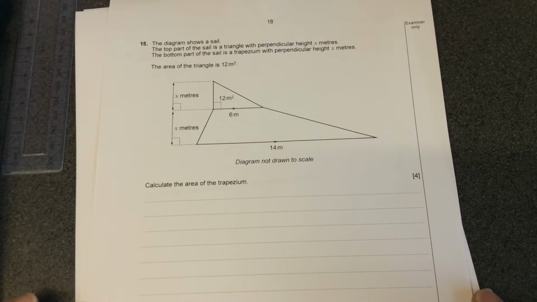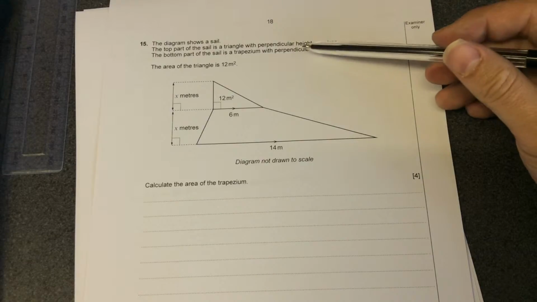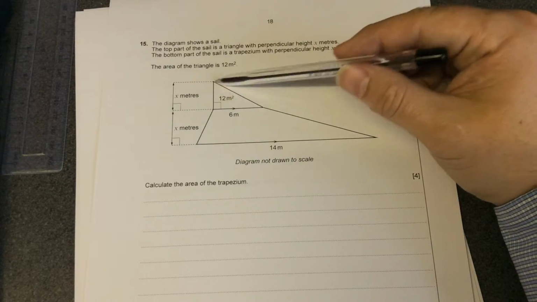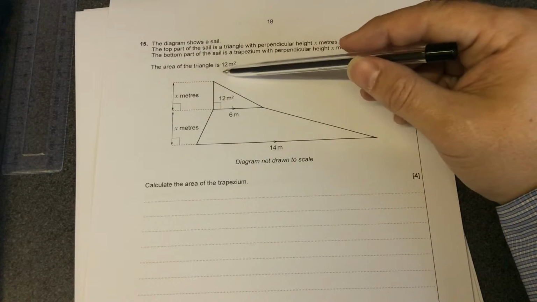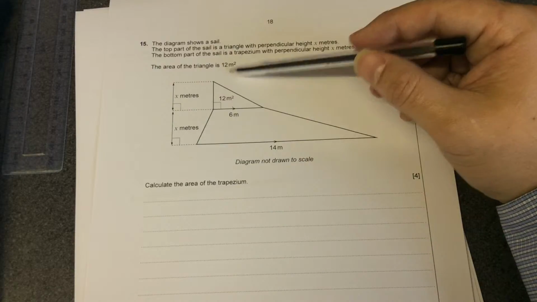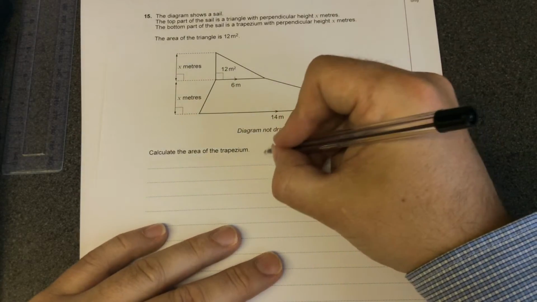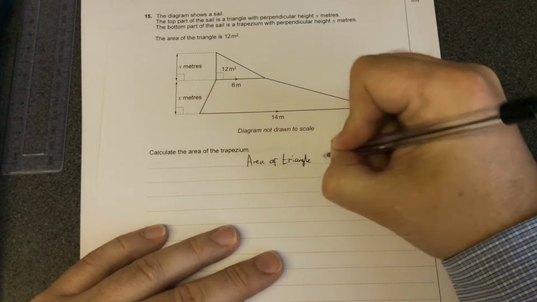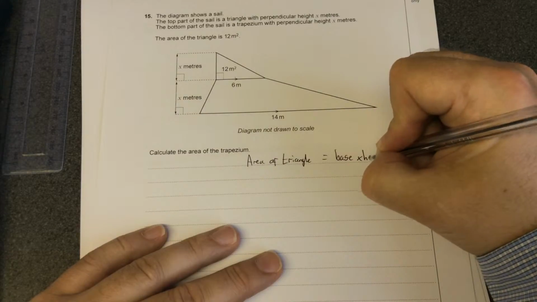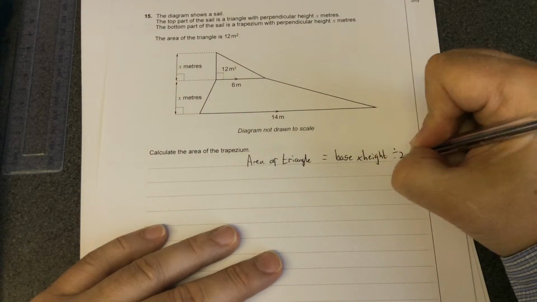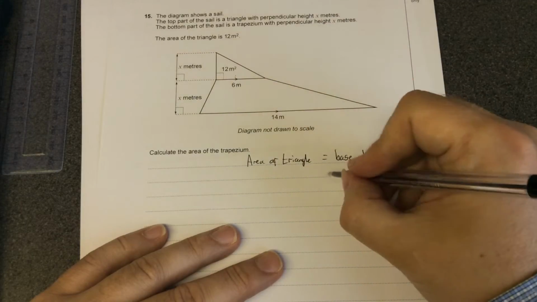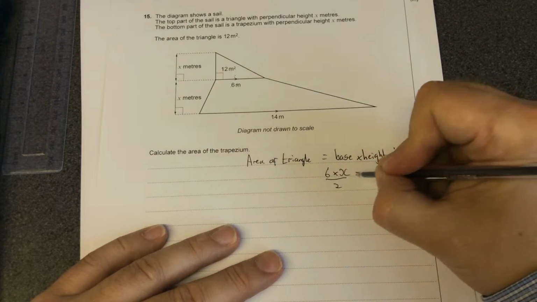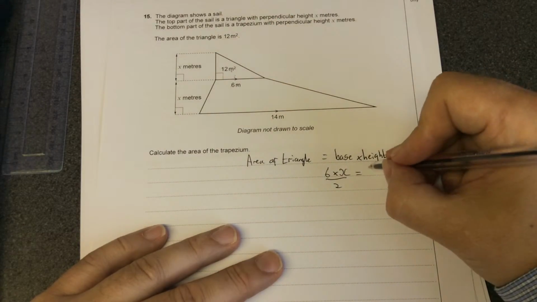Question number 15. The diagram shows a sail. The top part is a triangle with perpendicular height x meters. I'm going to look at that triangle first because it tells me the area of that triangle is 12. The area of a triangle is equal to base times height divided by 2, and is equal to 12. So I've got 6 is the base, x is the height, so 6 times x divided by 2 is equal to the area, which is 12.